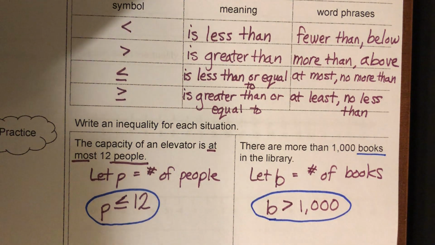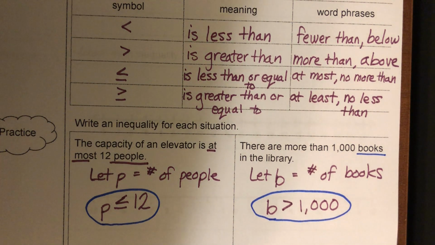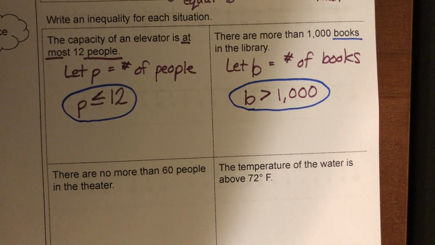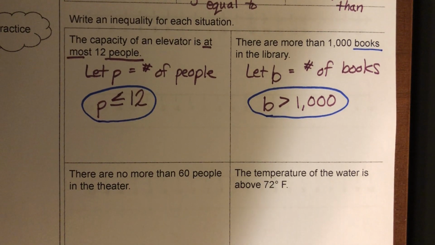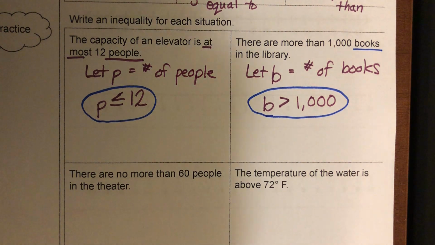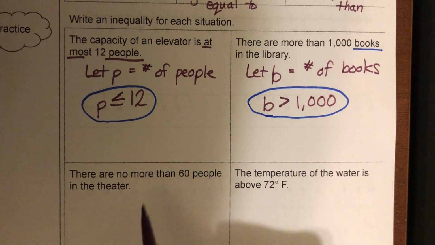All right. I'm gonna give you a minute. I want you to try these other two. So pause the video, give it a try. When you feel like you have it, play it again and see if you were right. All right, let's take a look at this. Hopefully you've had a chance to do it.